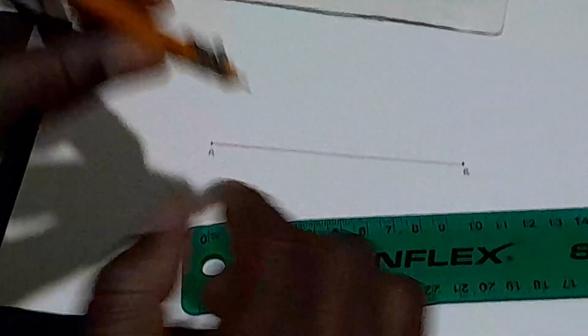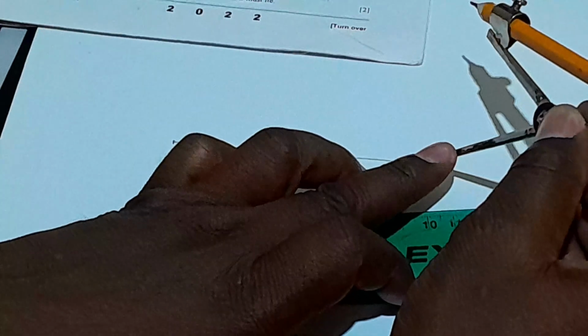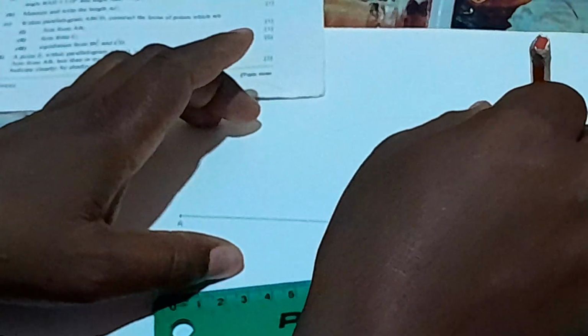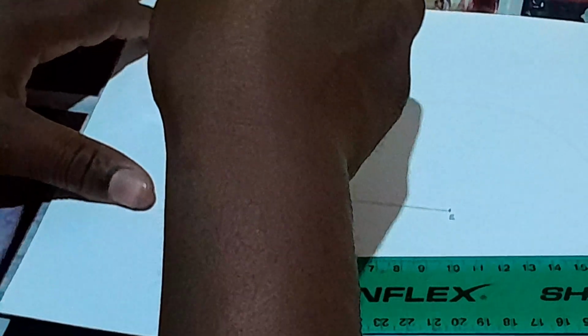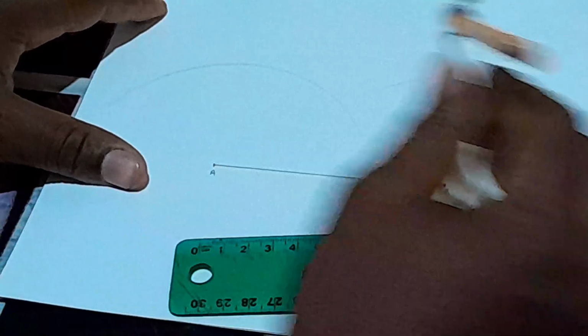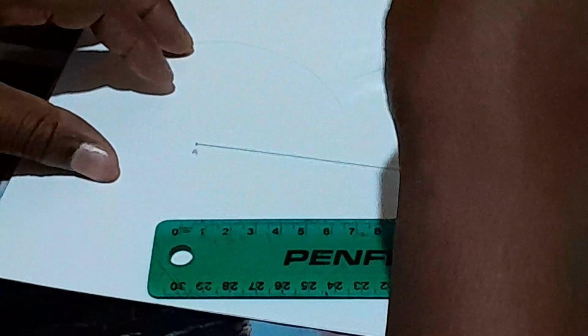You pick it, then you plant it here. So we are actually making BC, line BC. So we simply strike an arc, then we also strike an arc here. That's from A to D. We don't know where D will be, we don't know where C will be. So we just make arcs.